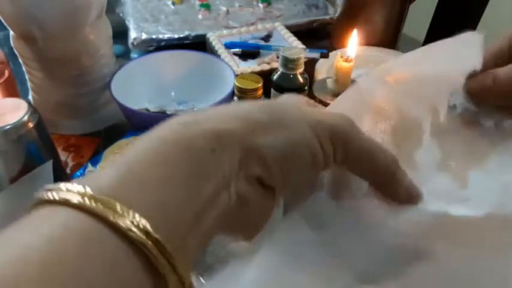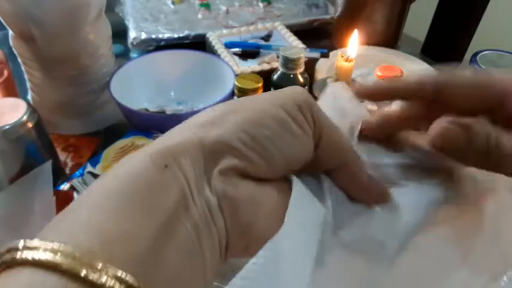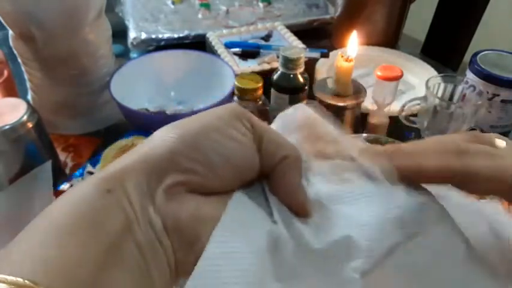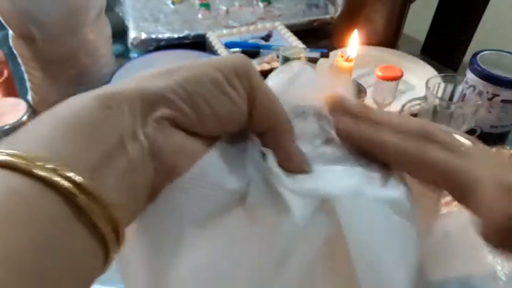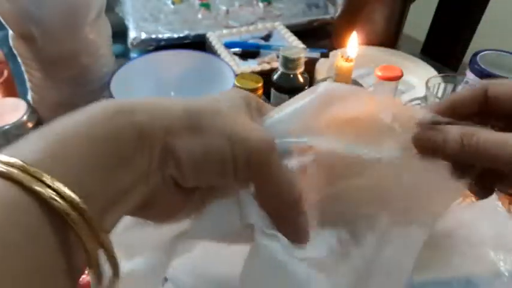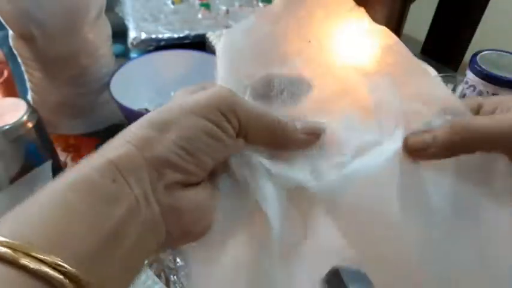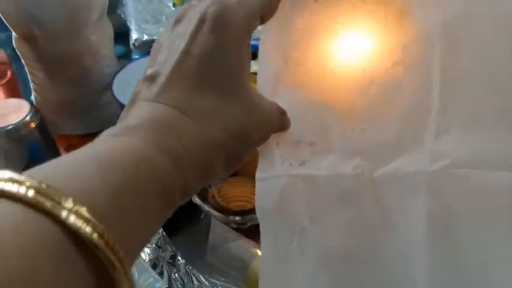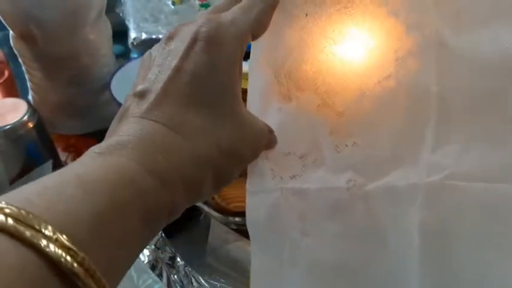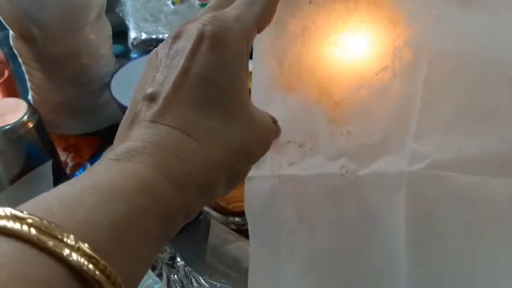See, ma'am has spread the oil on the paper. So when oil is spread on the paper, see, ma'am has thoroughly spread the oil on the butter paper. Now once it is thoroughly spread on the paper, see how the paper has become now. This other part of the paper is like this, but this part of the paper, when I kept in front of the flame, you can see it has become translucent.